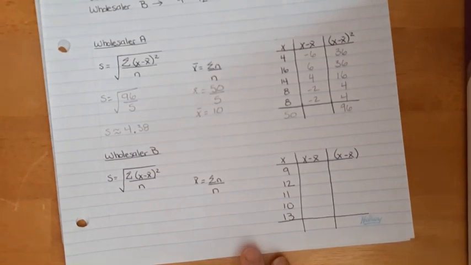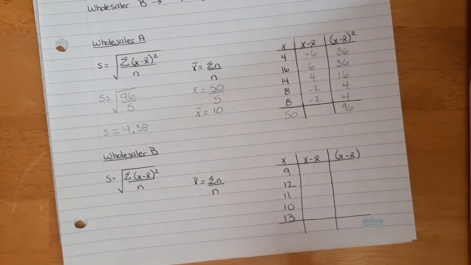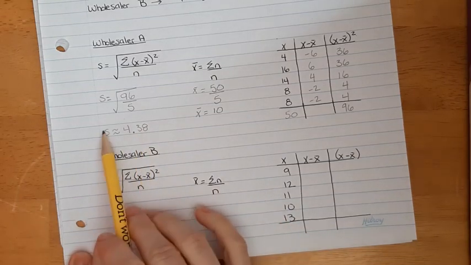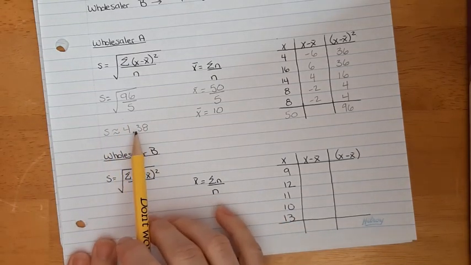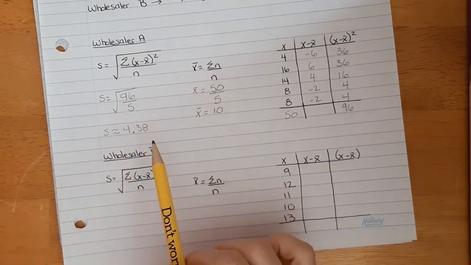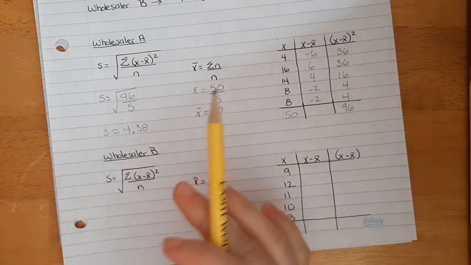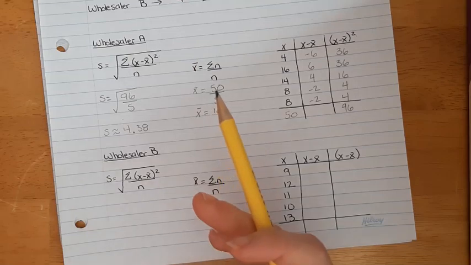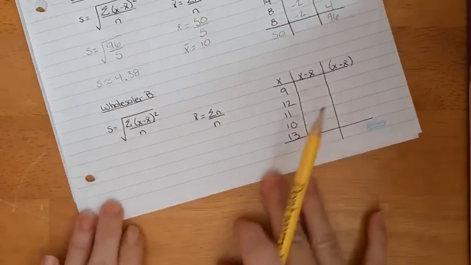Is that good? Is that bad? It's a low number. The lower the standard deviation, the more consistent the data is. It depends on the scenario as to whether or not that's what you want. But this is looking like, on average, each of the oranges that we get varies from the mean by about 4, which isn't so bad, maybe. So let's have a look at wholesaler B.